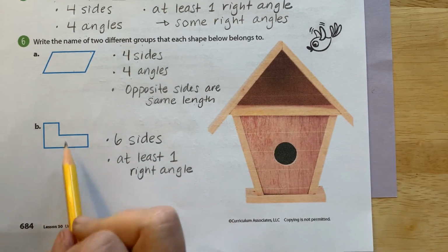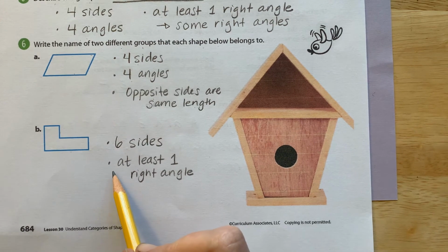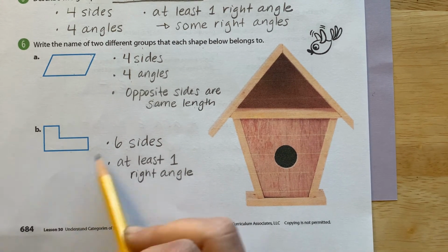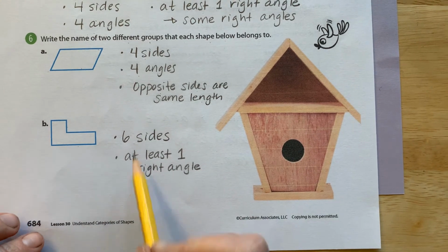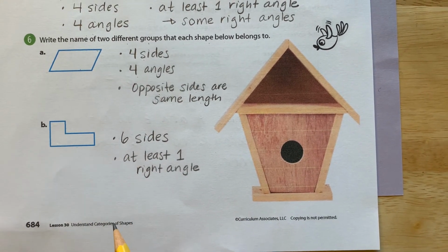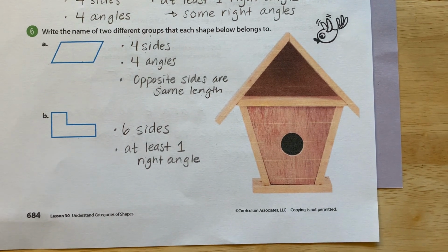In B, I notice that there are 6 sides. And I notice that there is at least 1 right angle. So, 2 different ways to describe this shape. And that is the end of session 2. I'll see you back for session 3.